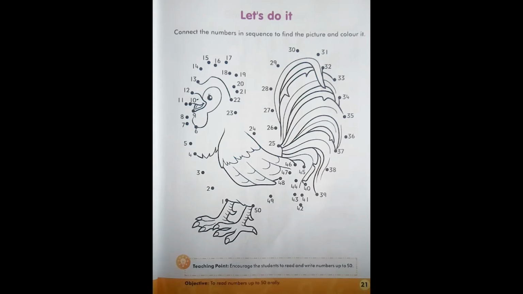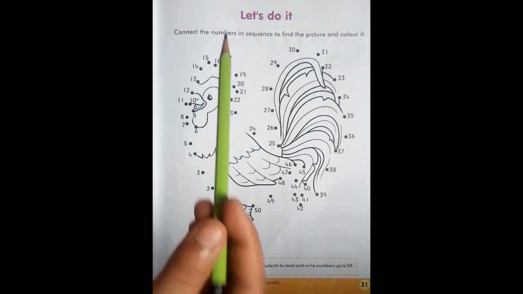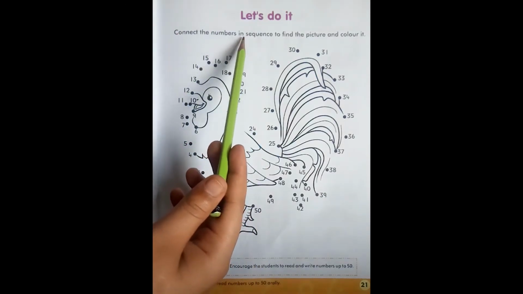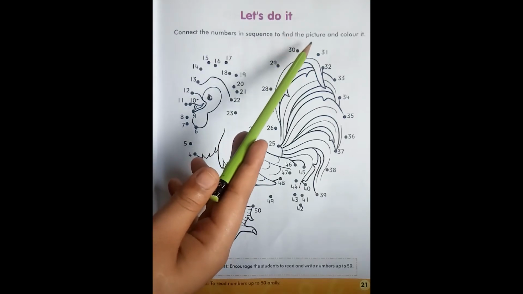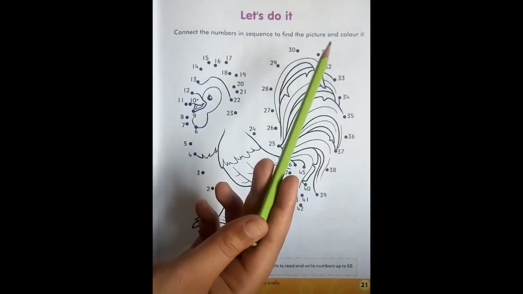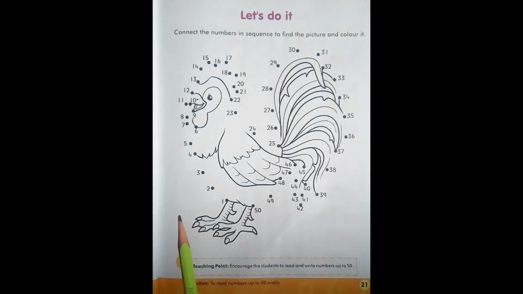Hope you are fine. Today our topic is about connecting the numbers in sequence to find the picture and color it. Now let's start. Connect these numbers.